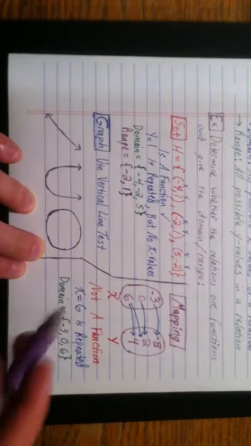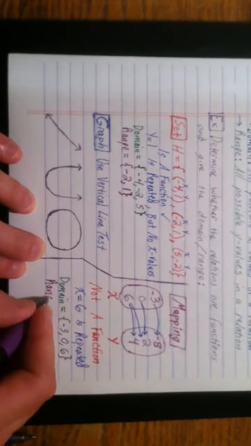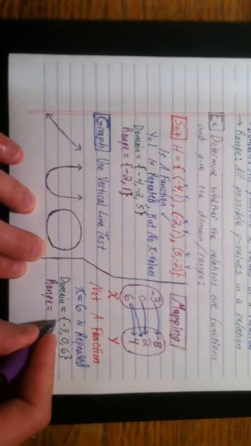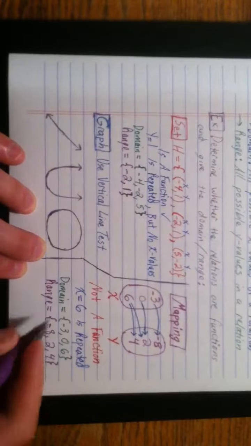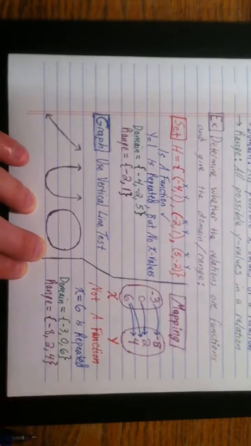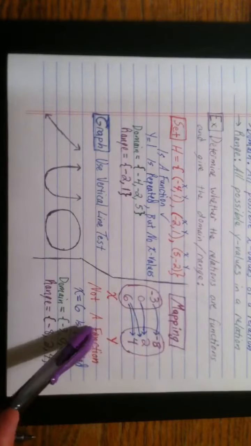And then a range is -8, 2, and 4. So not a function, but this is the domain and range for that relation then. So we would just call this a relation. Every function is a relation, but a relation doesn't have to be a function.